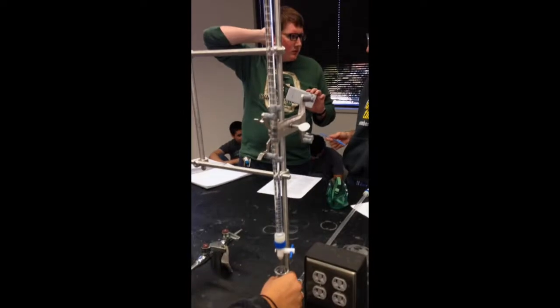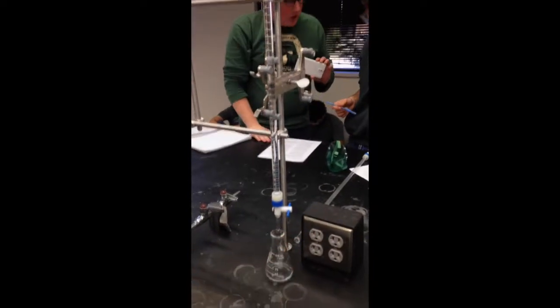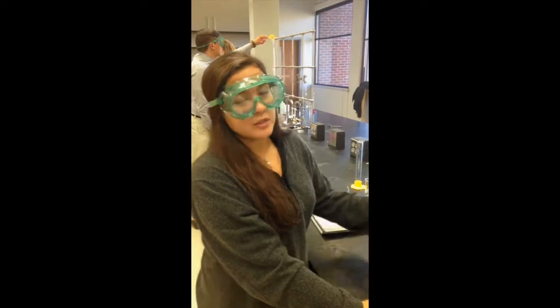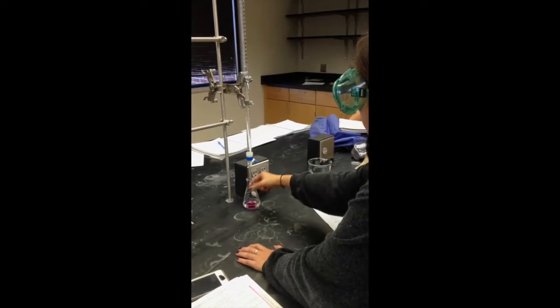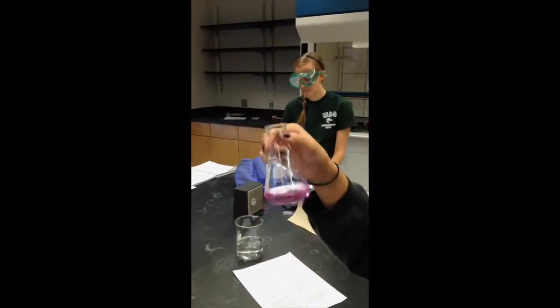You want to make sure you swirl it to make sure both of the substances are mixed. Okay, so we're getting close to the equivalence point, so we're just going to let it out slowly. As you can see by the color of the solution, we've reached our equivalence point.